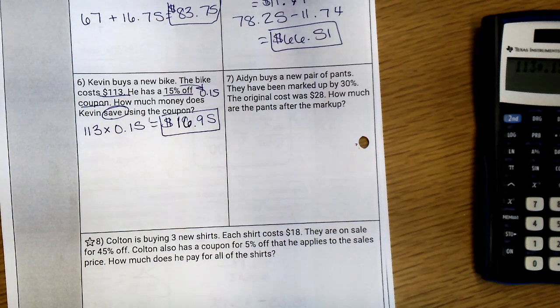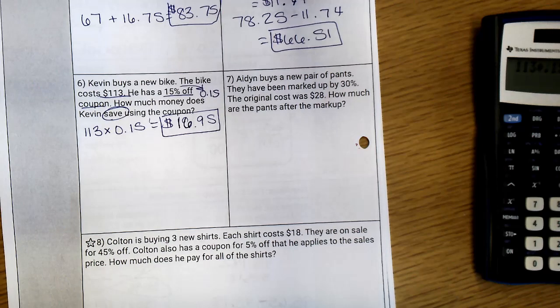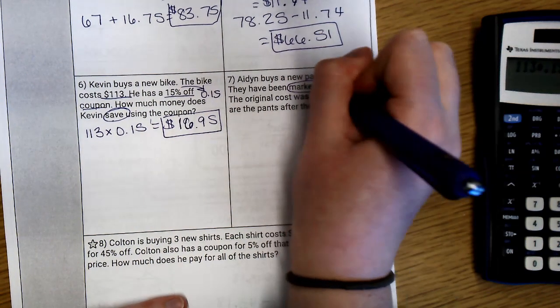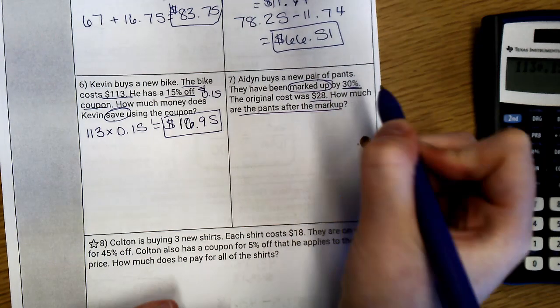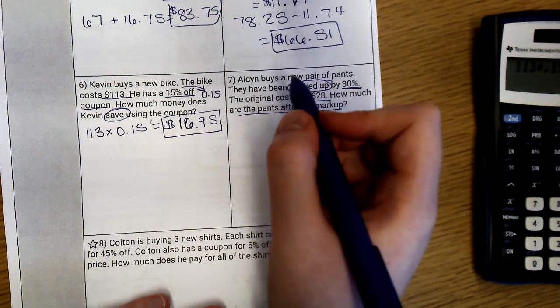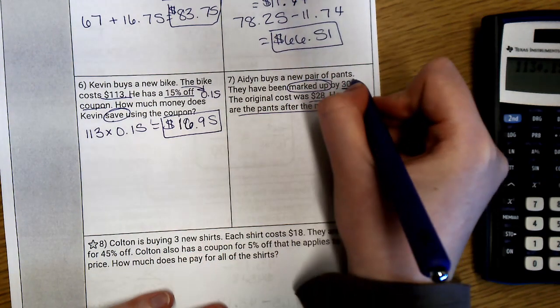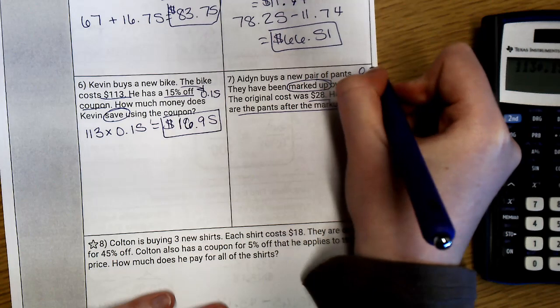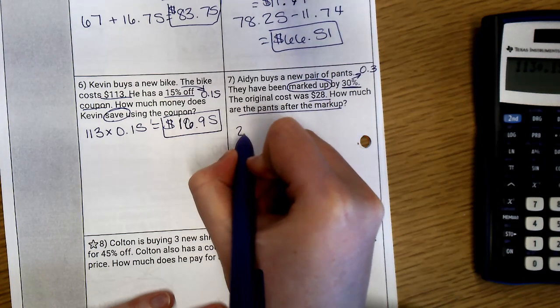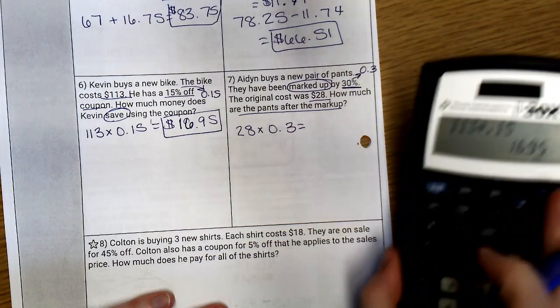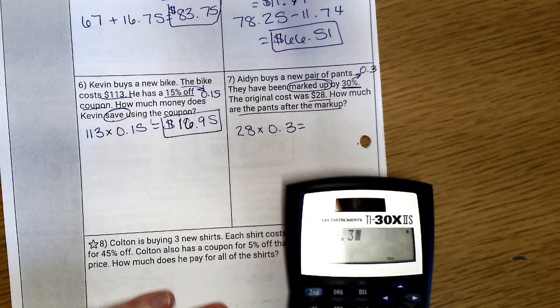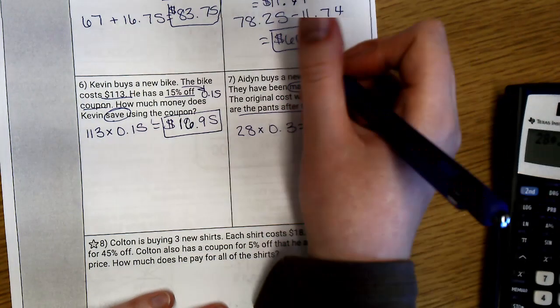Last one. Eden buys a new pair of pants. They have been marked up by 30%. So the original cost was $28. How much are the pants after the markup? So I'm going to take my percent and make it a decimal. This is 0.3 as a decimal. So I'm going to take 28 and multiply it by 0.3. It's going to equal 8.4.